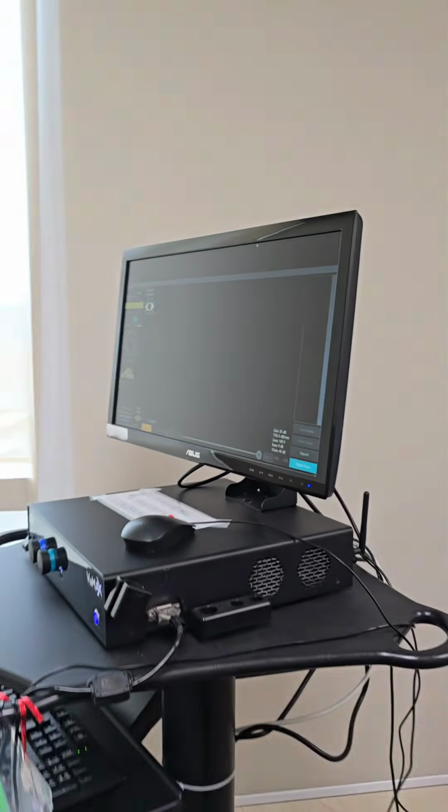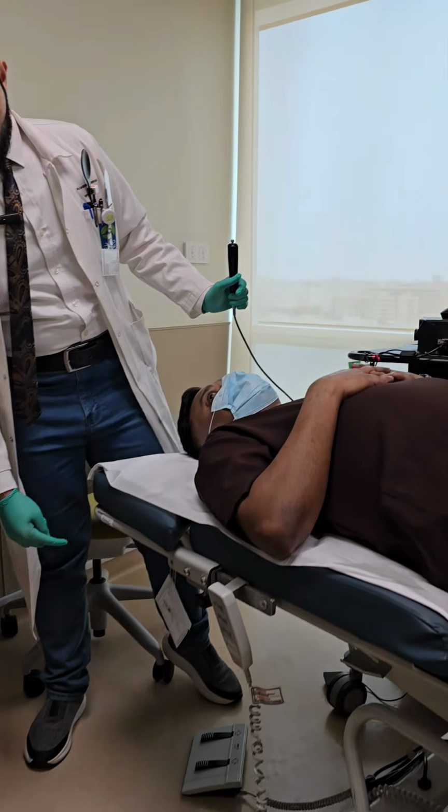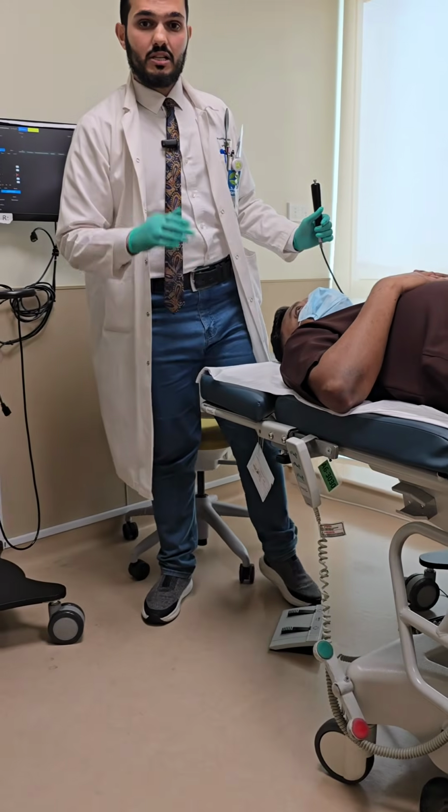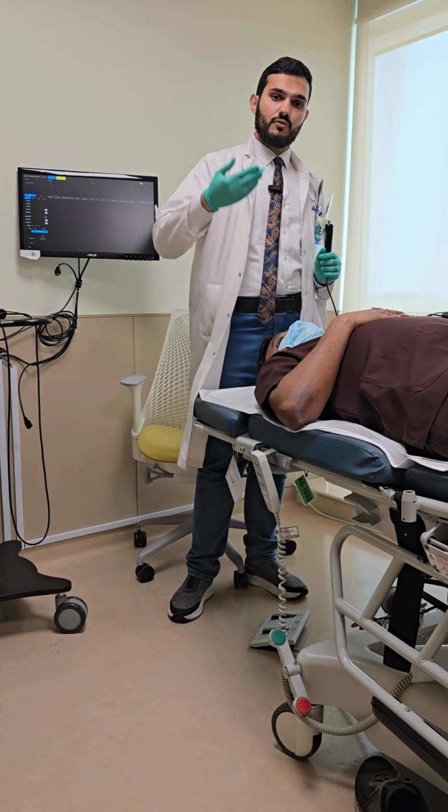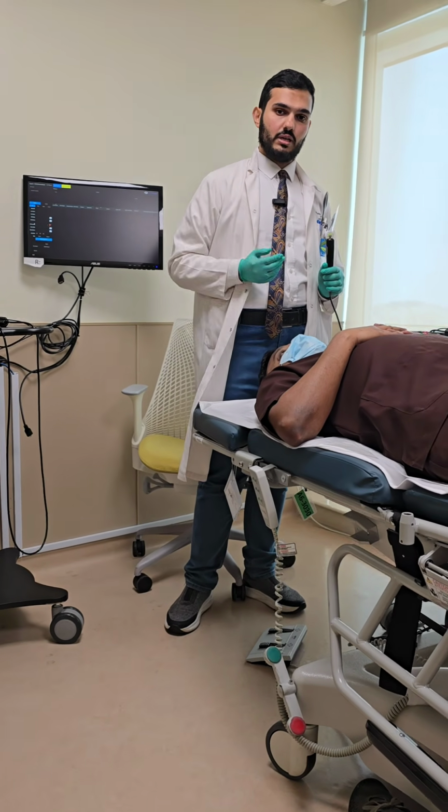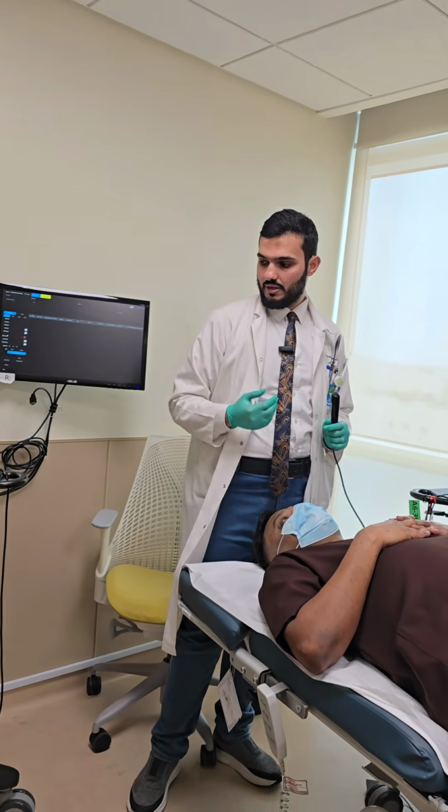And also you have here two pedals. These pedals are to stop and take a screenshot of the cut you want to visualize and send it in the report.